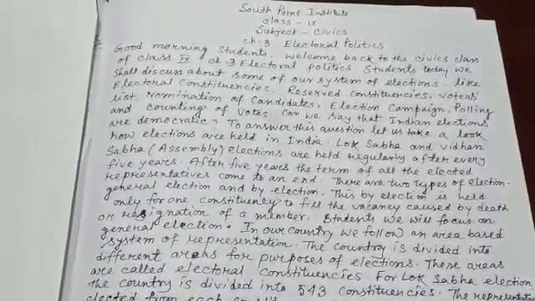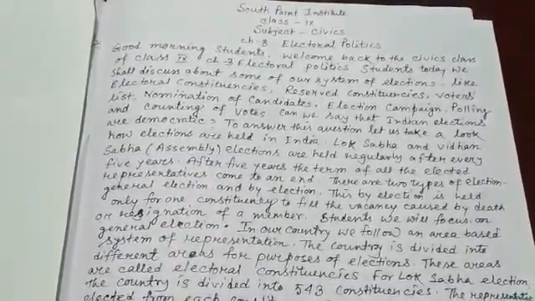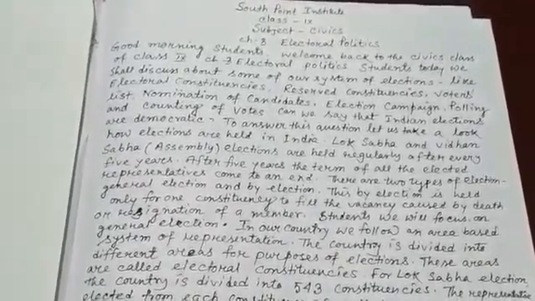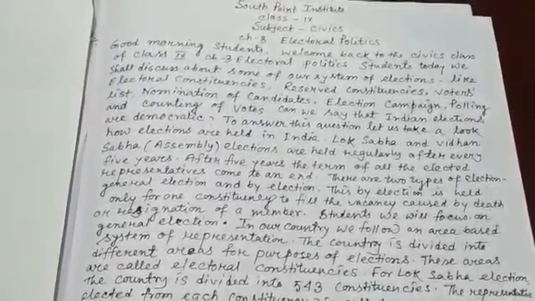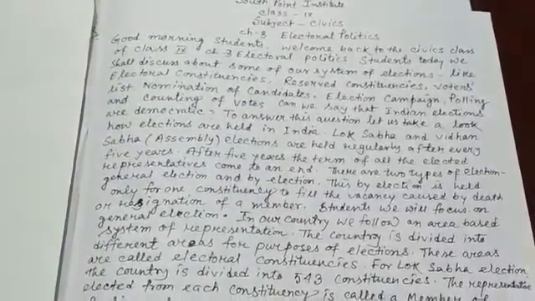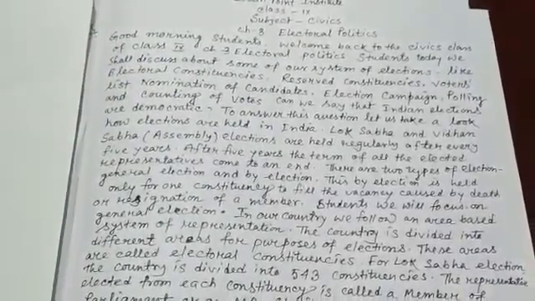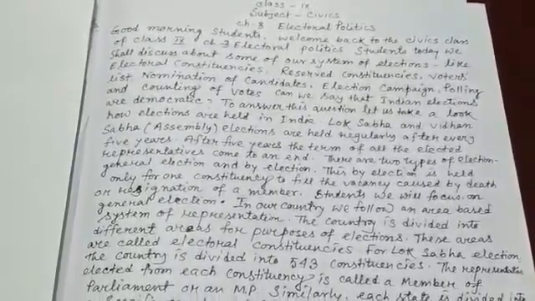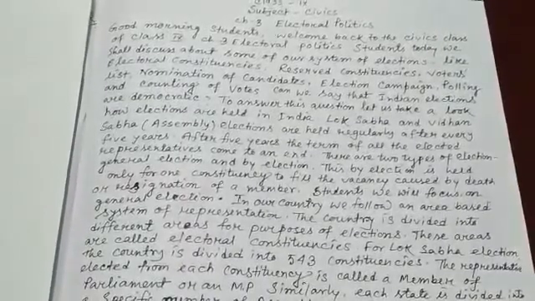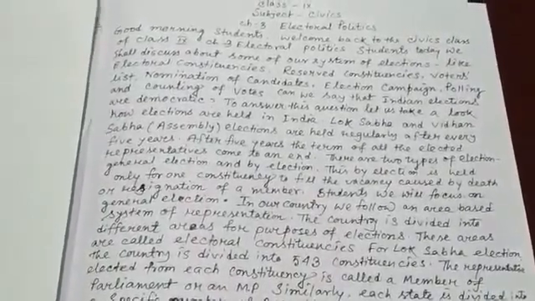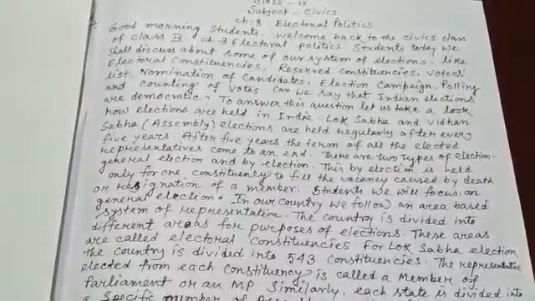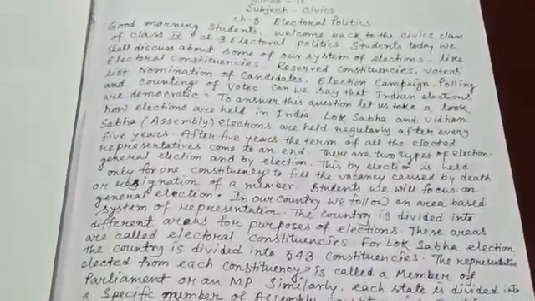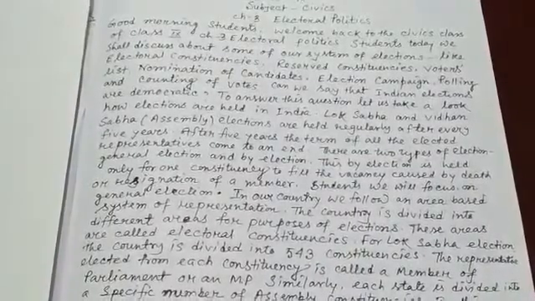Lok Sabha and Vidhan Sabha elections are held regularly after every 5 years. After 5 years, the term of all the elected representatives comes to an end. There are two types of election, general election and by-election. A by-election is held only for one constituency to fill the vacancy caused by death or resignation of a member. Students, we will focus on general election.